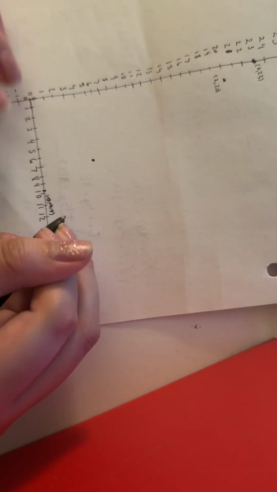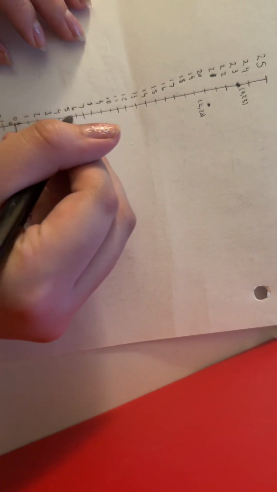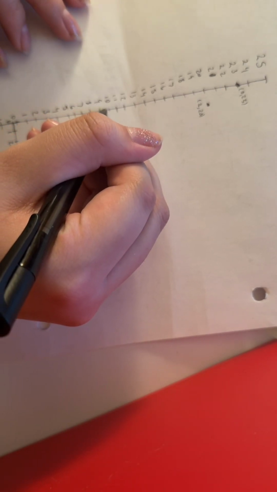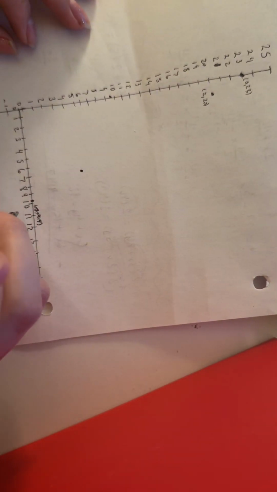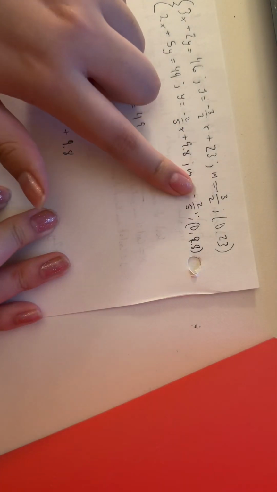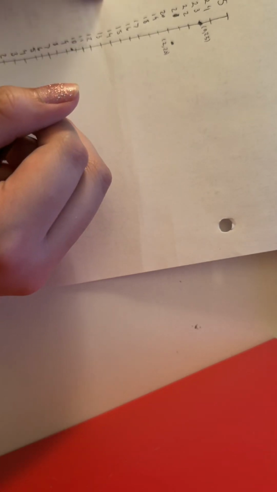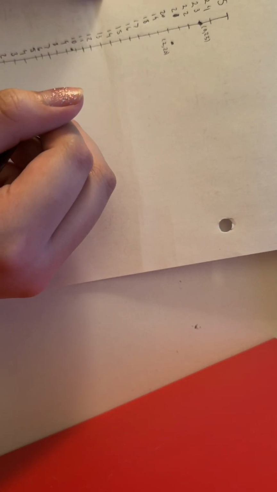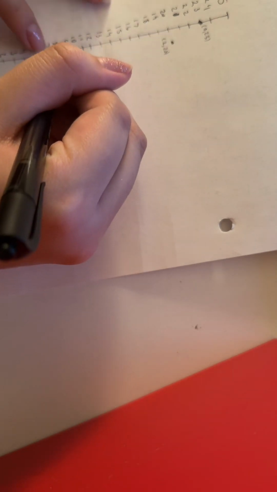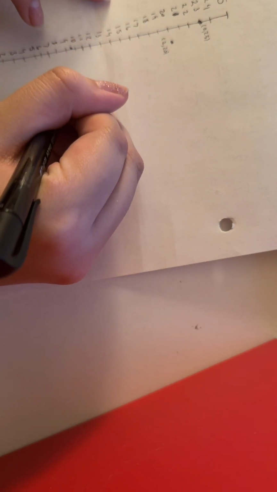My phone died, but I just realized my mistake. This is on the wrong thing. This is y, so this is going to be 9.8, somewhere right here. I'm redoing this. The slope would be this: we're going to go right 5, down 2. So it's going to be right here, around here. Ignore that, it was wrong.